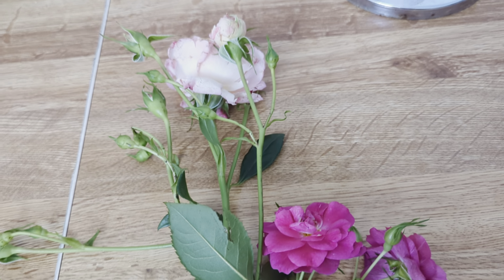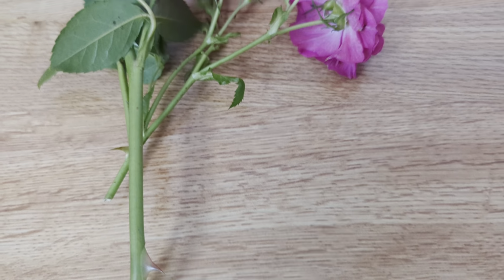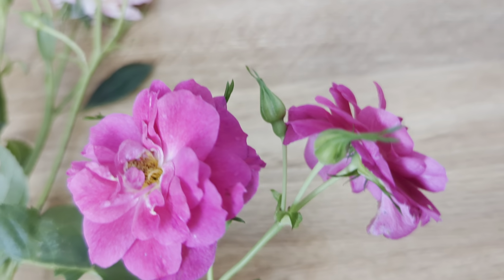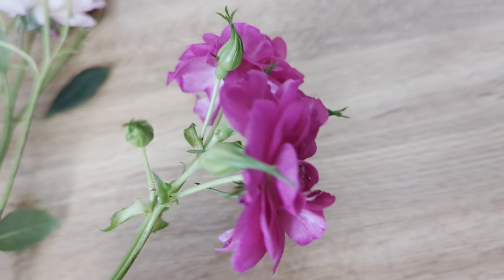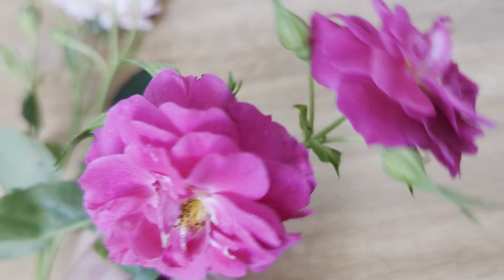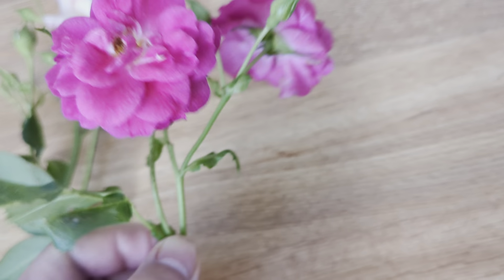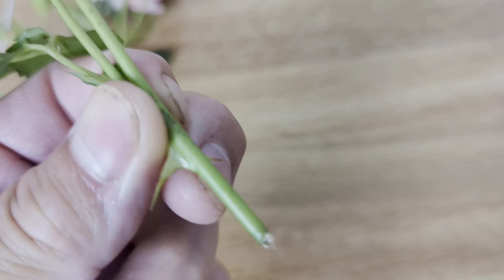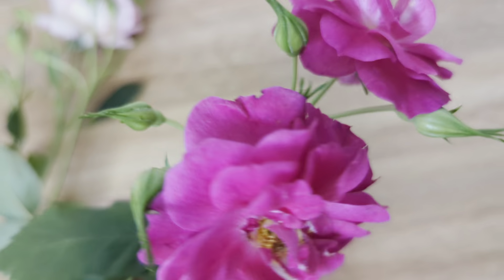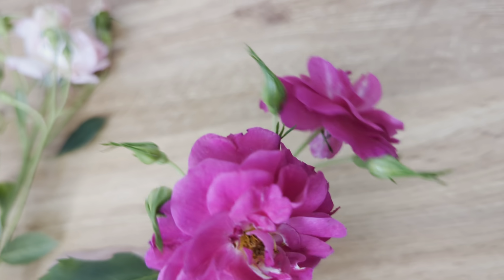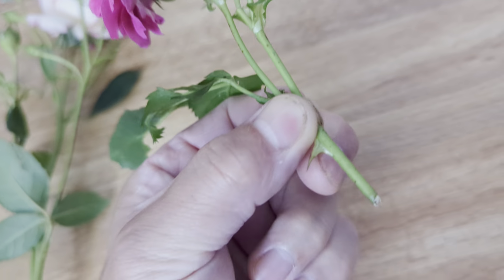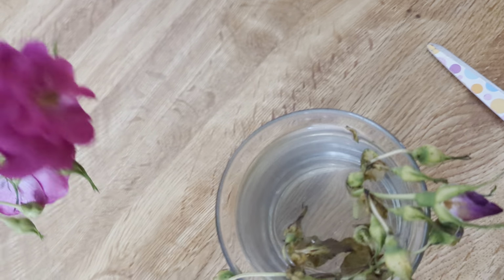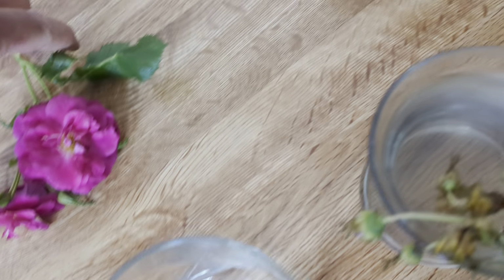We compare the same situation. We got it here and the same use takes the same days, and what's going on, and what happened to this one? The stem is good, the flower is good, the leaf is good. Put it here. Oops.